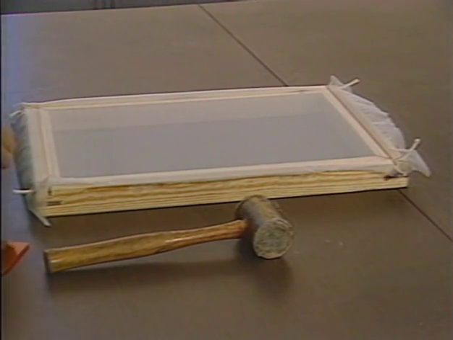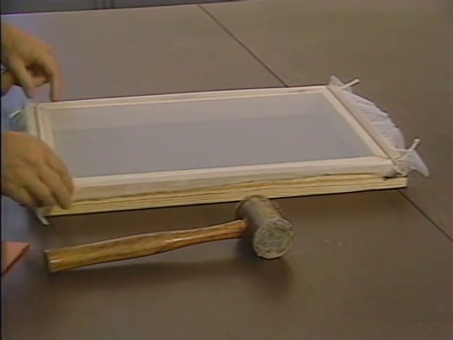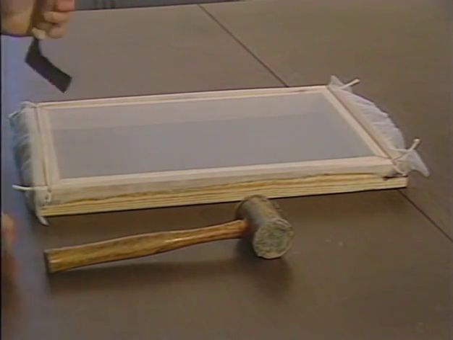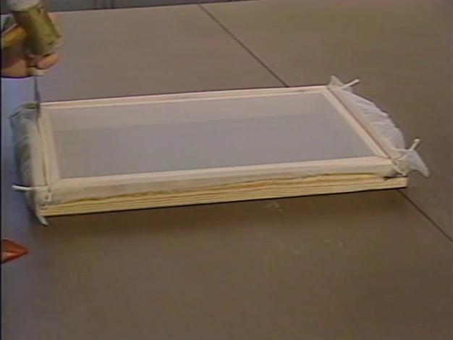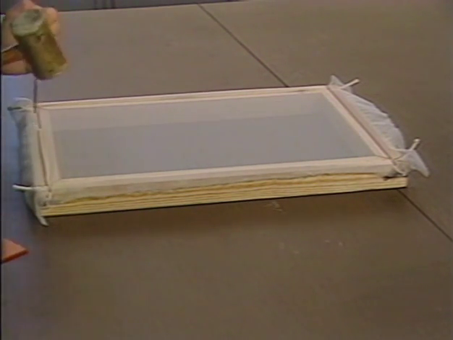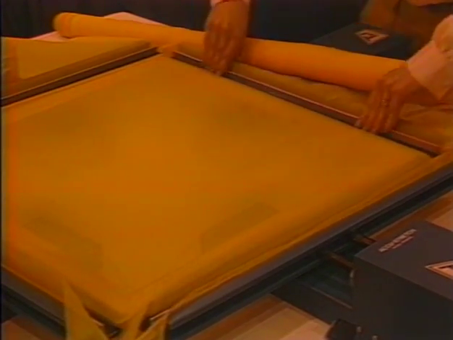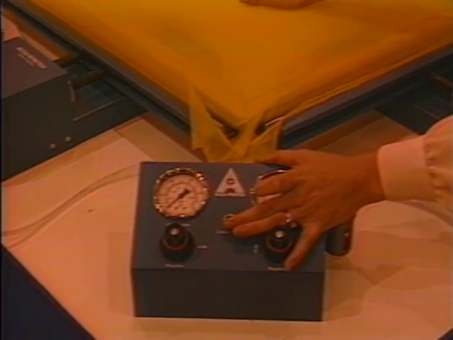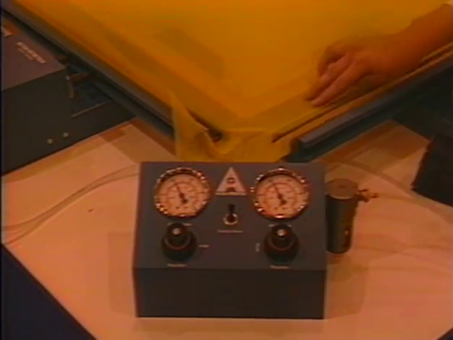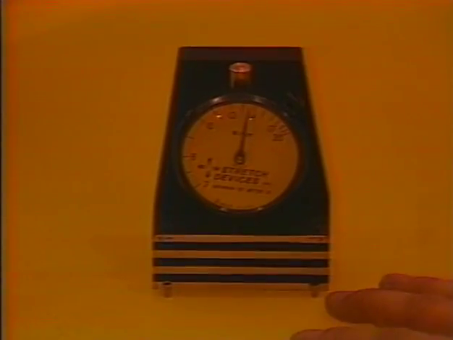As a general rule, silk can be stretched 2 to 3% of its original dimensions in 4 directions, nylon from 3 to 6%, and polyesters 1 to 4%. Most fabric manufacturers recommend the use of a mechanical stretching system which makes it possible to control the exact amount of tension for any frame.